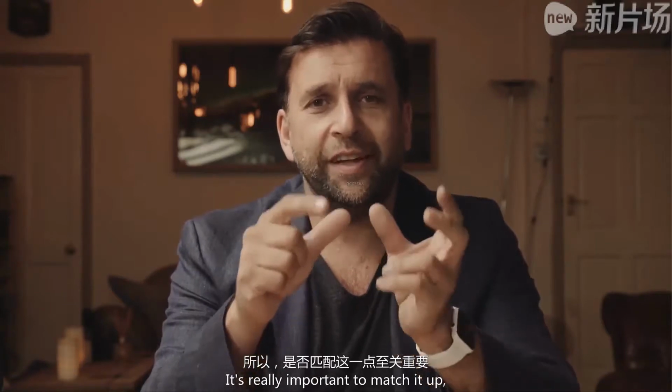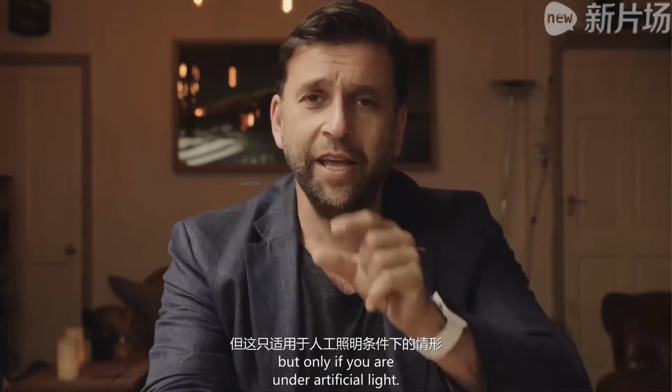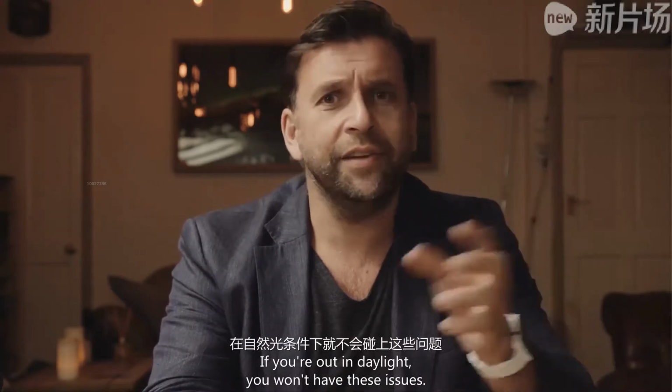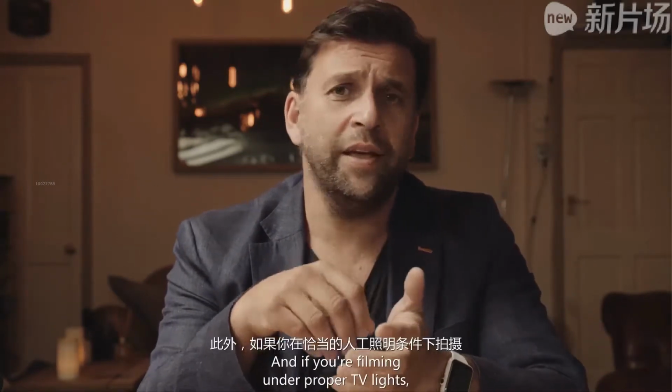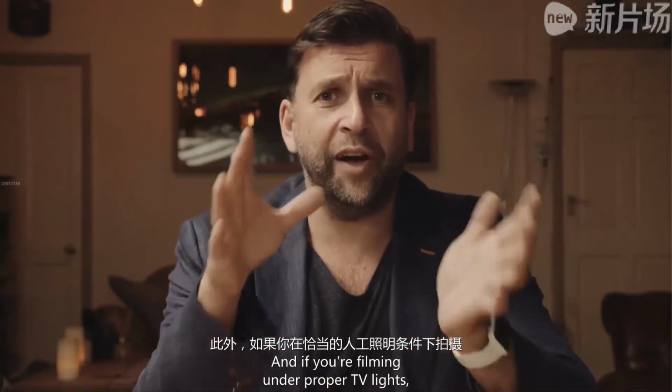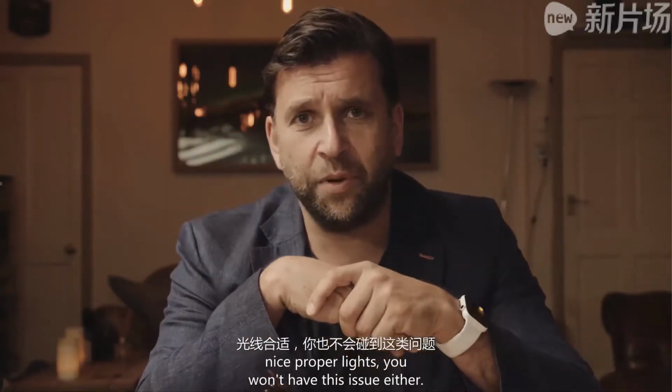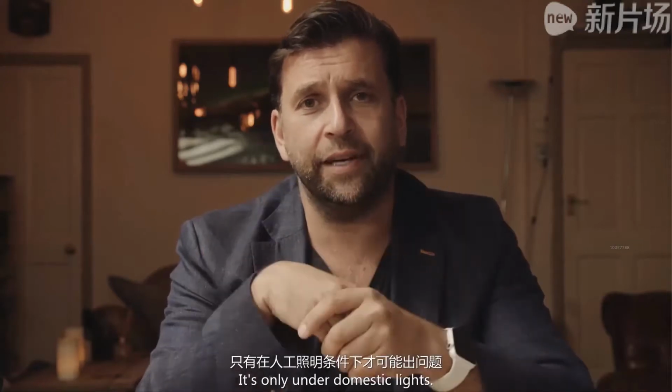It's really important to match it up, but only if you are under artificial light. If you're out in daylight, you won't have these issues. And if you're filming under proper TV lights, nice proper lights, you won't have this issue either. It's only under domestic lights.